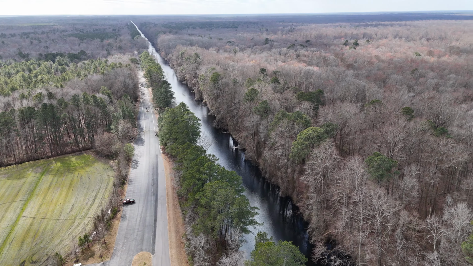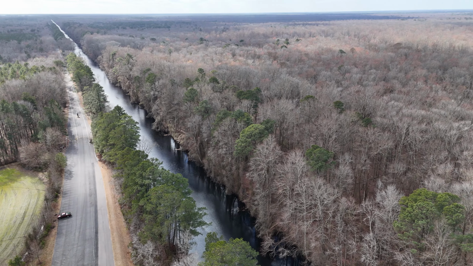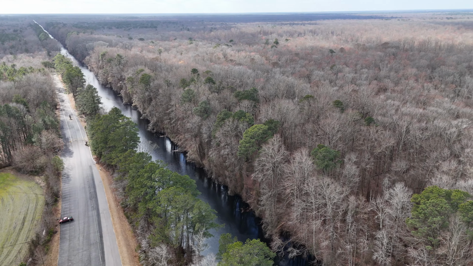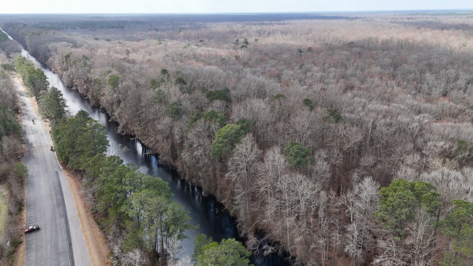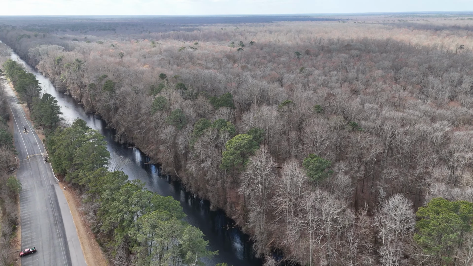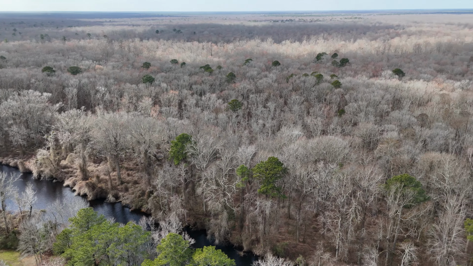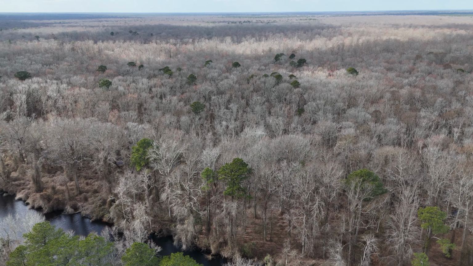Now, I would never want to get caught out here at night inside of the swamp. There's all kinds of creatures that you could imagine inside the swamp at night and during the day. It's not as scary during the daytime, I guess. This is actually the beginning of the Great Dismal Swamp.